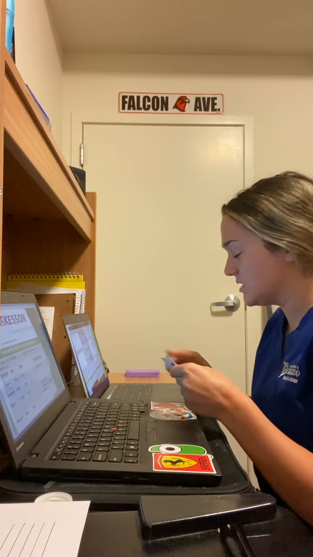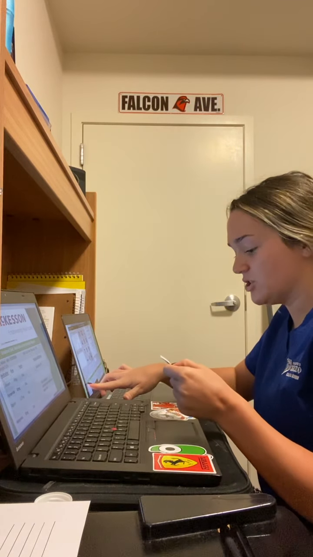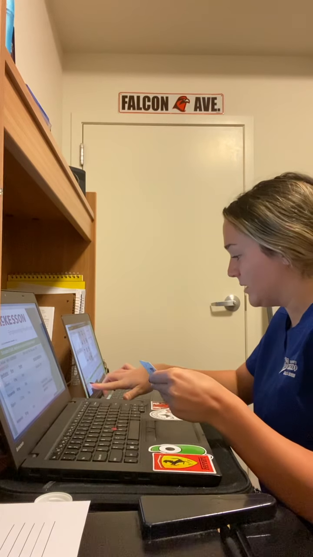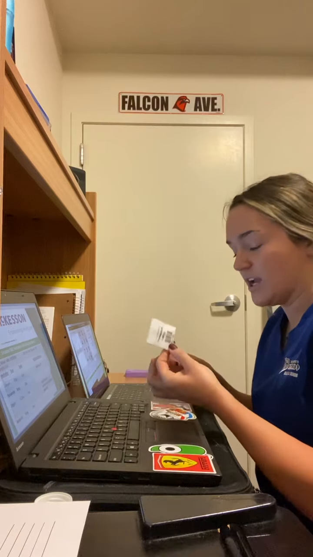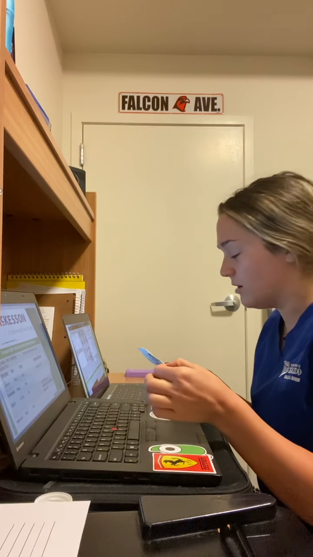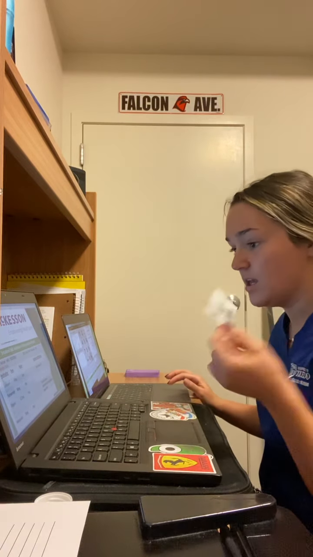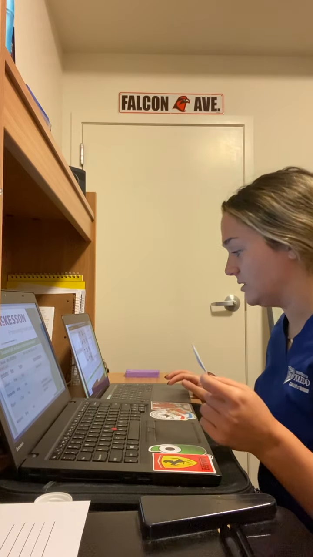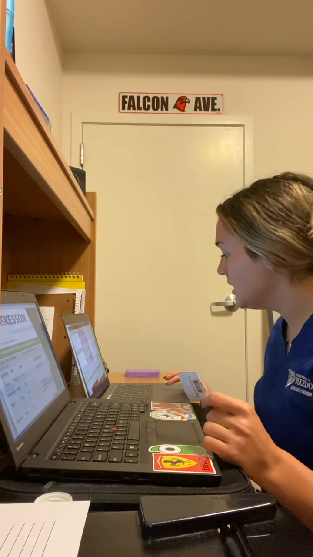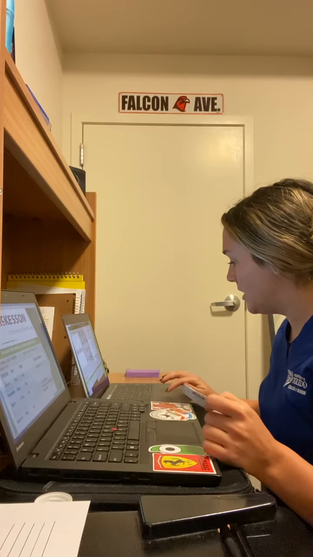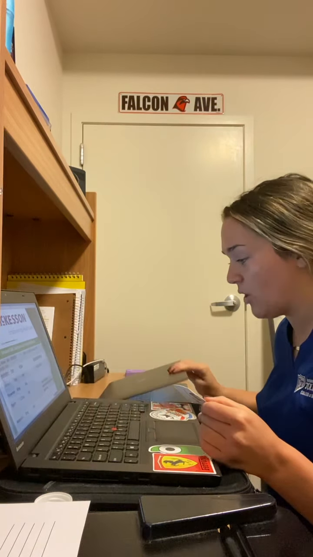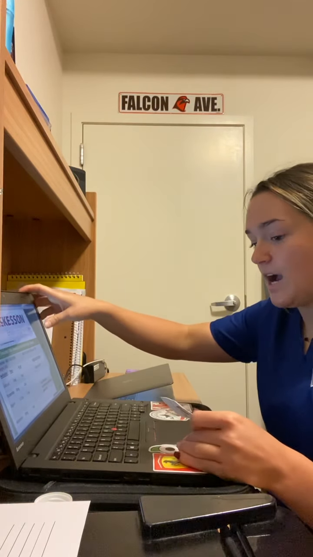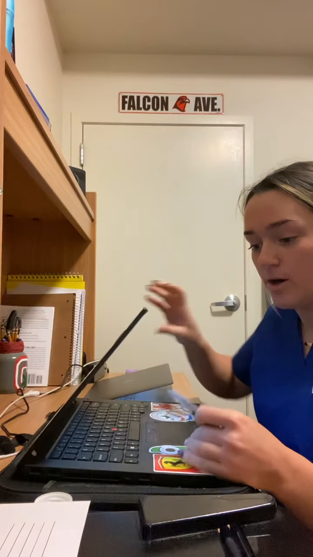make sure it is the correct medication, which this says lisinopril. It is a 10 milligram dose. The packaging is all intact, and the expiration date isn't till 12/22, so it is still able to give to the patient. So now I will just log out of my AccuDose so nobody can use the system under my name, and then I will also log out of the EMR.